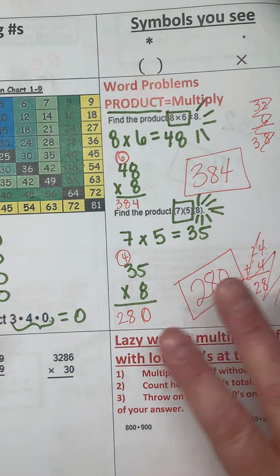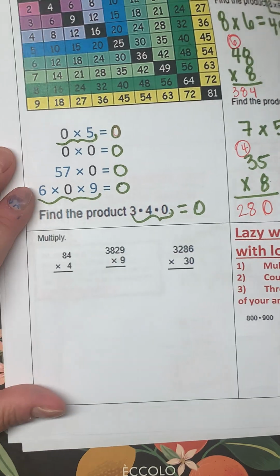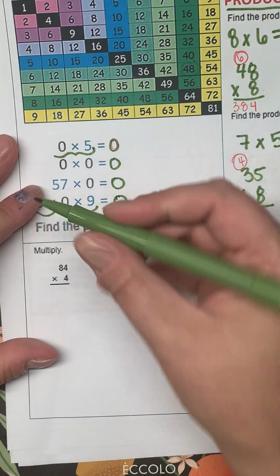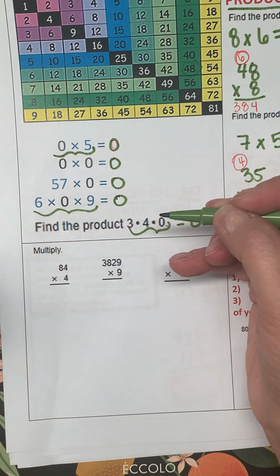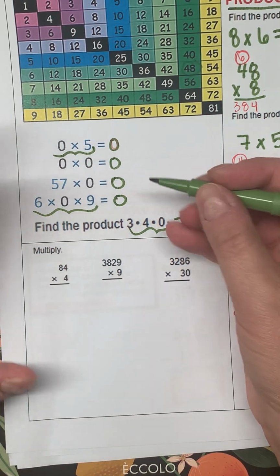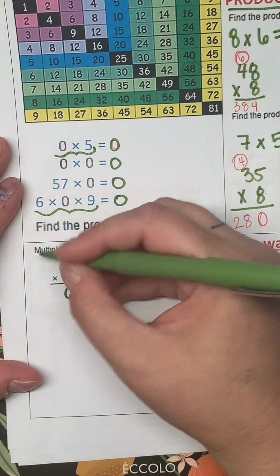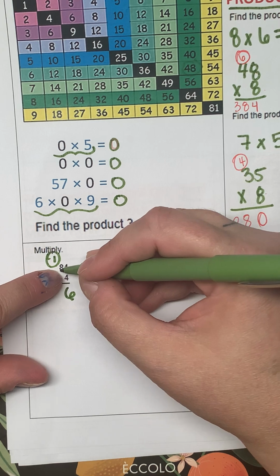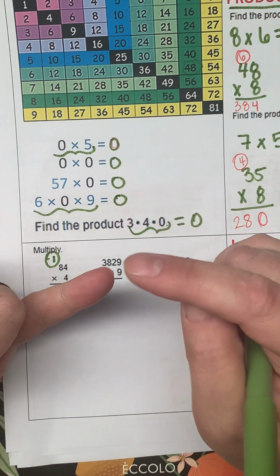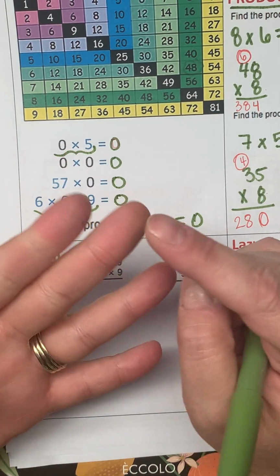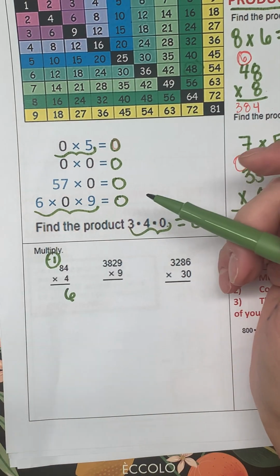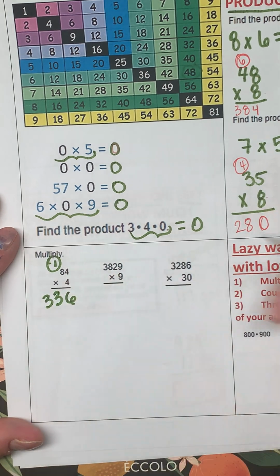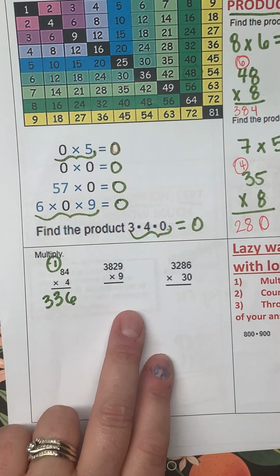Okay, let's keep going. Let's practice our carrying. Okay, this 84 times 4. Well, 4 times 4 is 4, 8, 12, 16. 16. So write down a 6, but carry a 1. Then you do the multiply again. 8 times 4. 8, 16, 24, 32. 32. Plus this 1. 33. Woo. Okay, let's go to the next one.